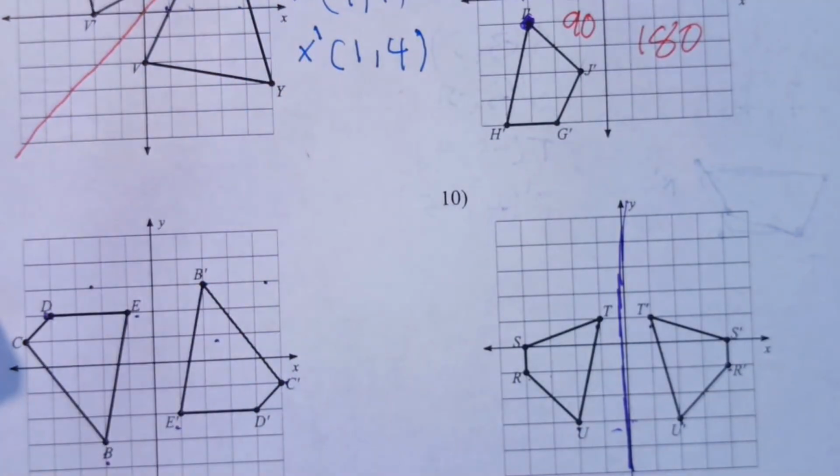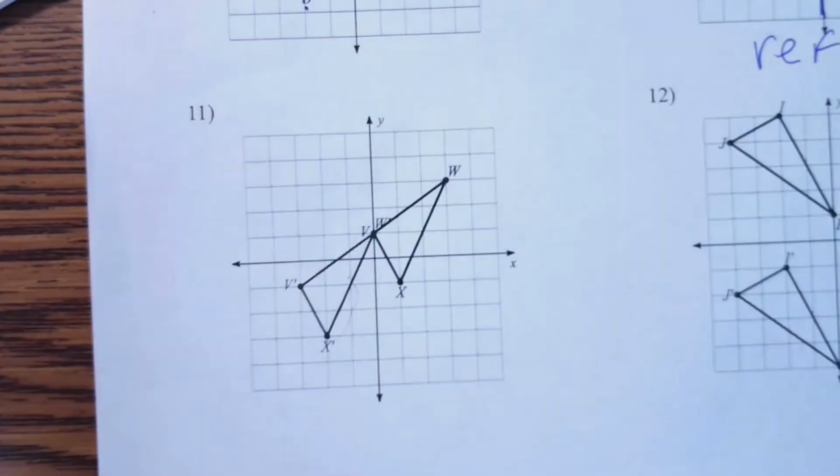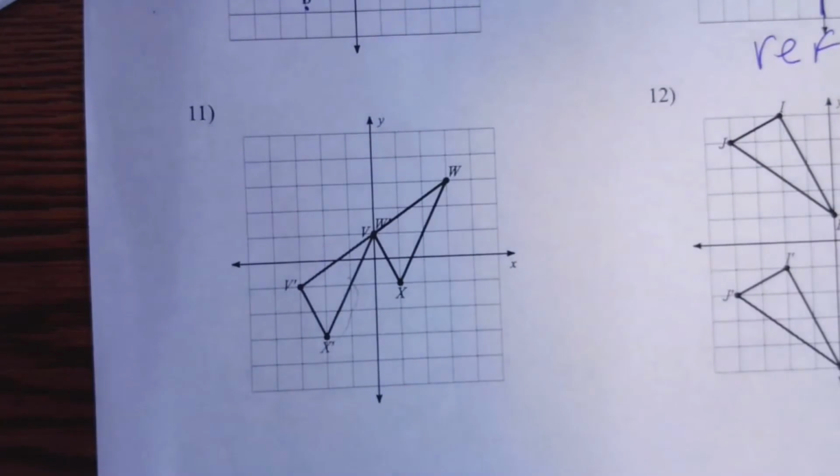Okay, let's see here. The bottom two, were they very hard? 11 is kind of confusing. Well, we're going to unconfuse you.